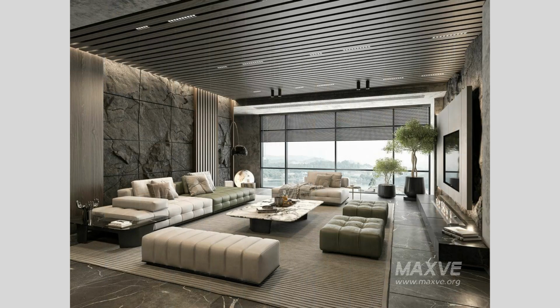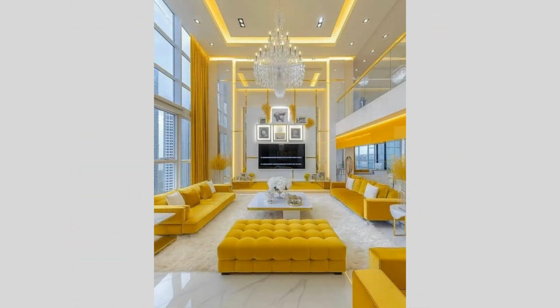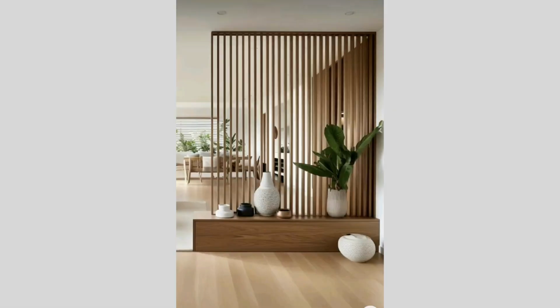Accent chairs. Consider mid-century modern chairs with tapered legs and clean lines. Look for materials like leather or fabric in bold colors.